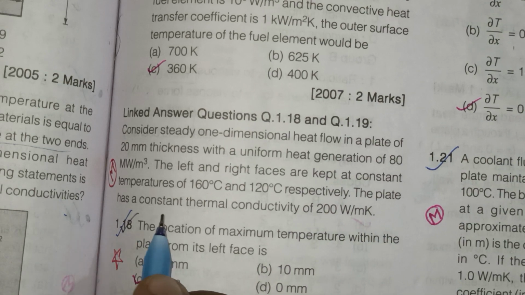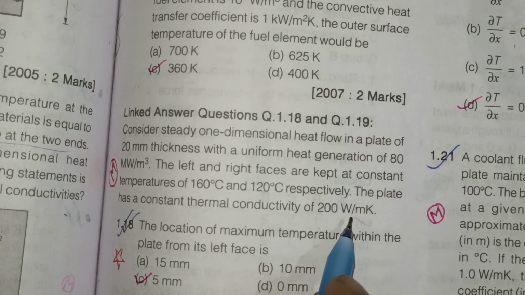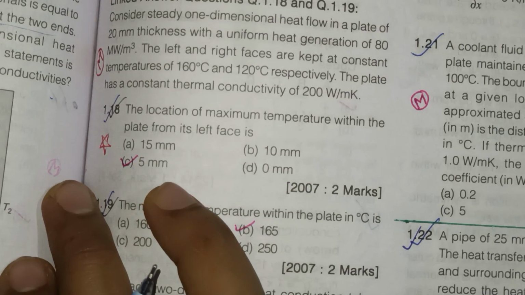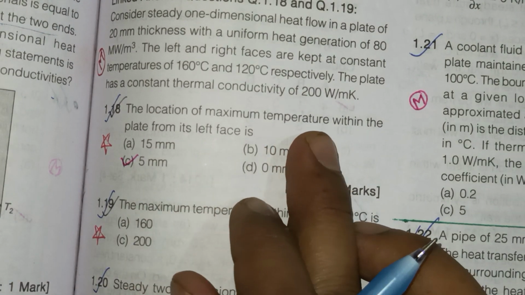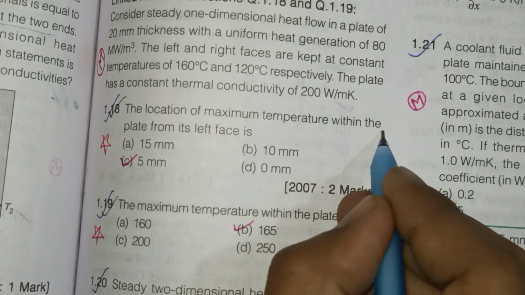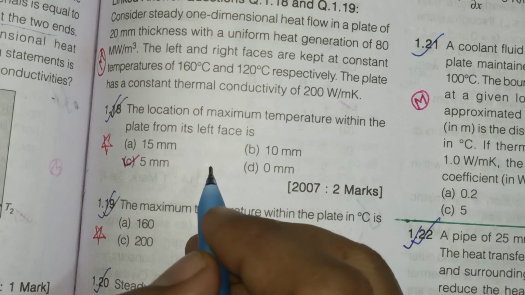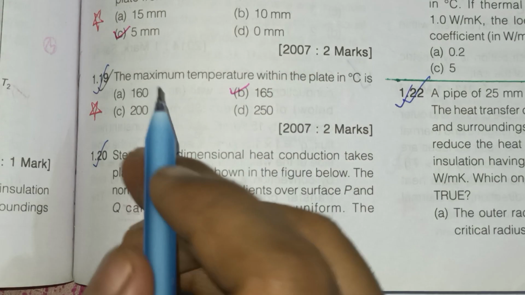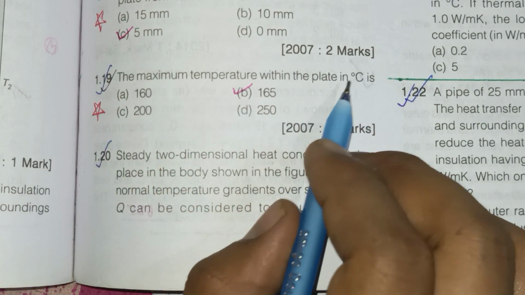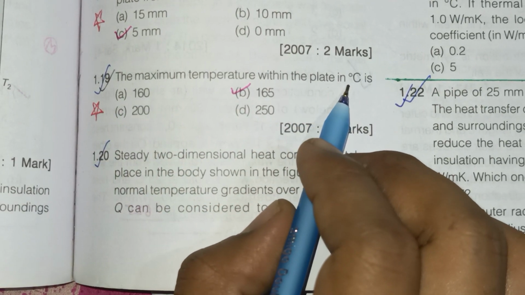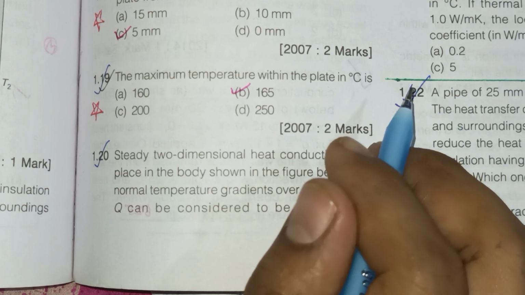The plate has a constant thermal conductivity of 200 watt per meter Kelvin. The location of maximum temperature within the plate from its left face is. And the next question is: the maximum temperature within the plate in degrees Celsius is.